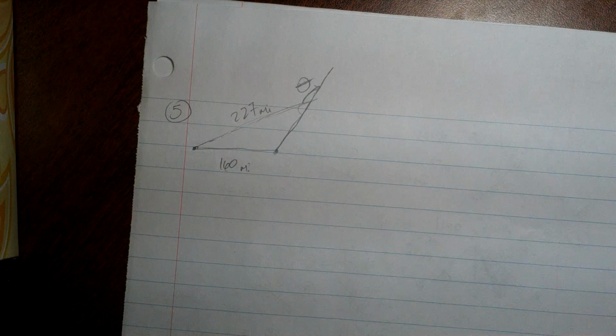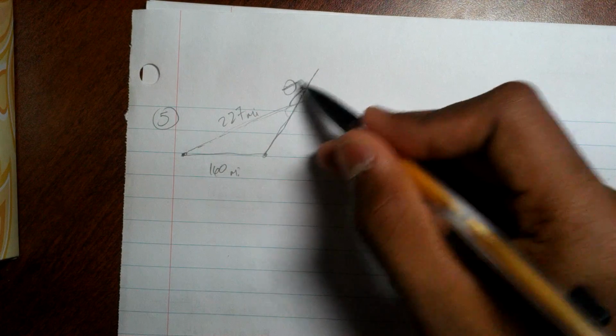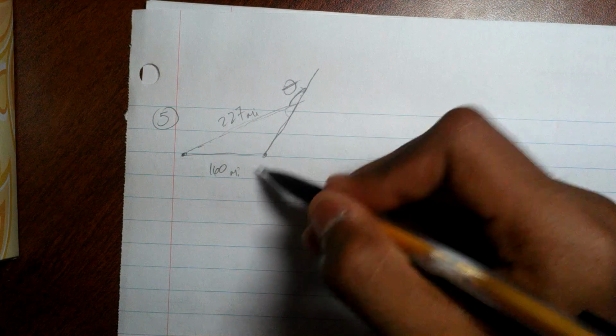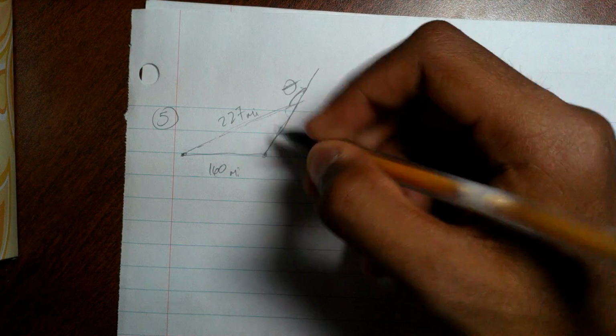Those 15 minutes went by way too quick and we didn't cover enough material, so I'm going to try to speed it up. So they give this angle theta, and it's the angle through which the plane turned. And they tell you that it turned 27 degrees at this point to north, 27 east.